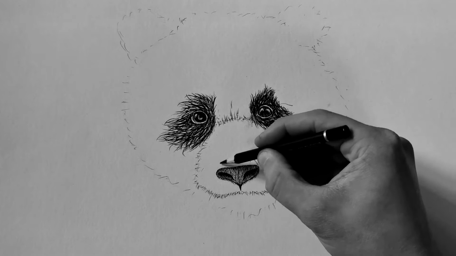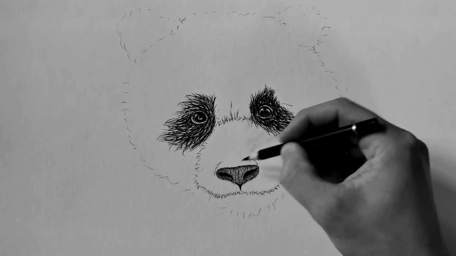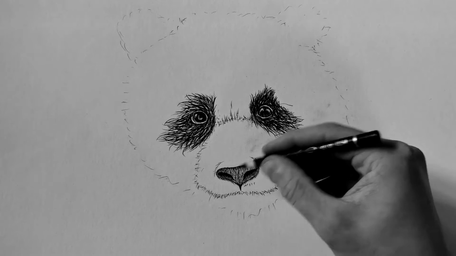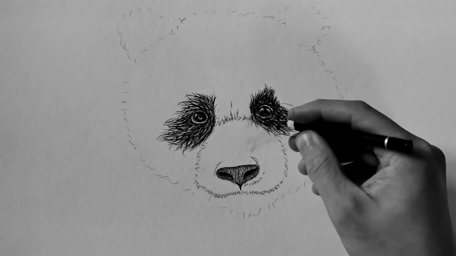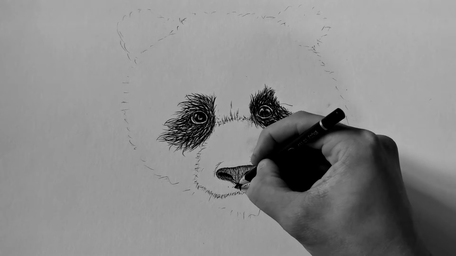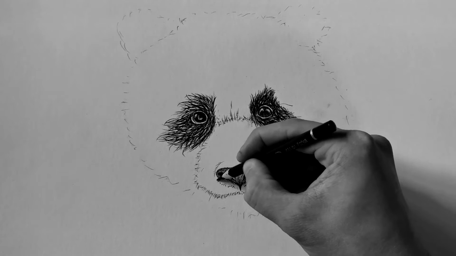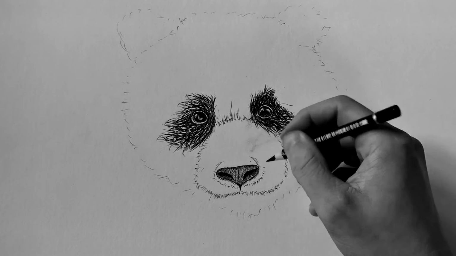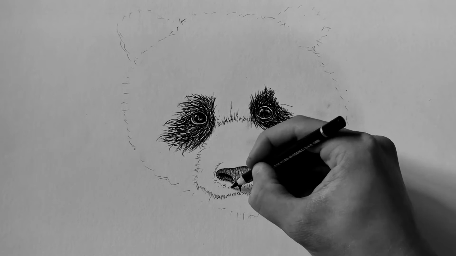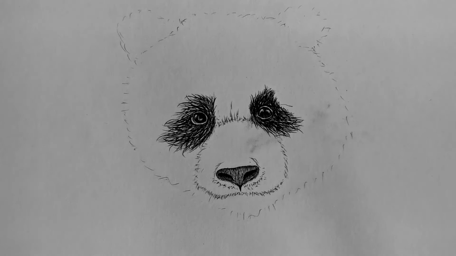I will get these two lines, and here we'll draw these.